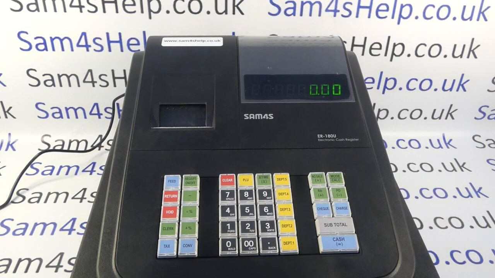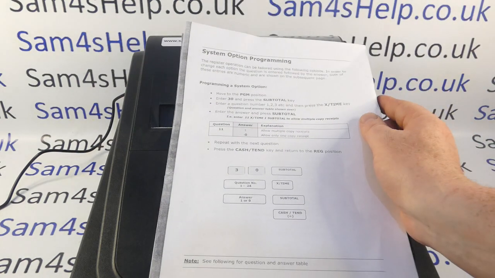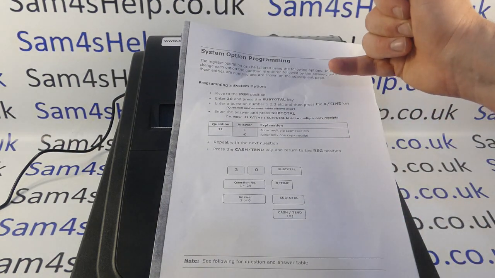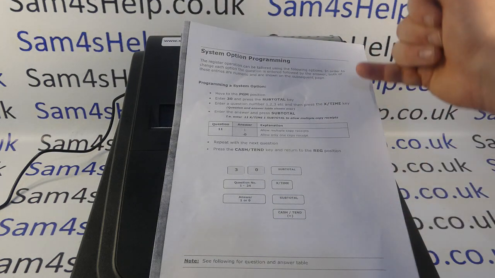So what you can do in the system options, there's an option for enabling you to have lots of copy receipts, as many as you want in theory. So the way to do it is to head to system option programming. In the manual you're looking for this sort of chart.